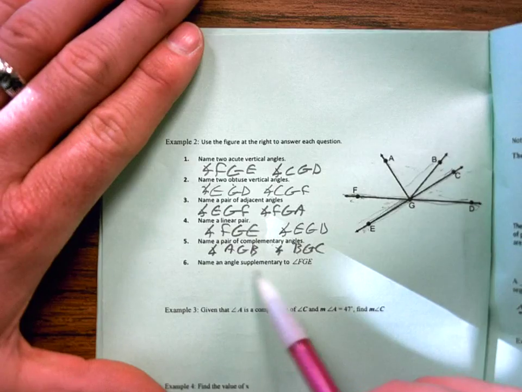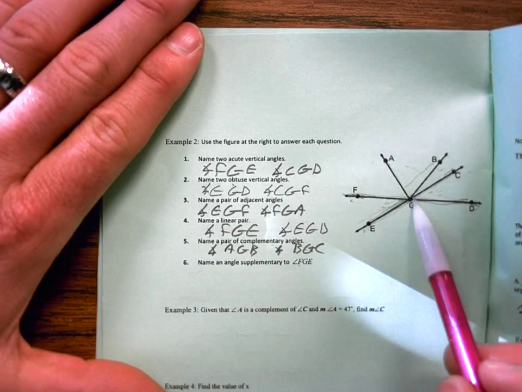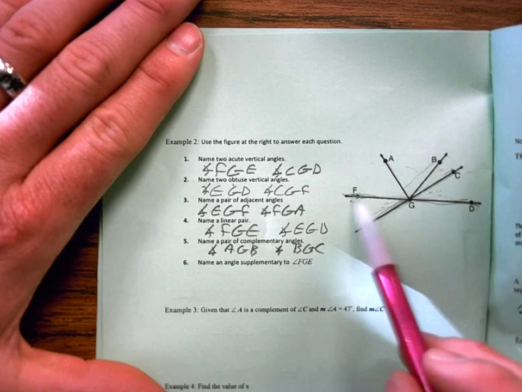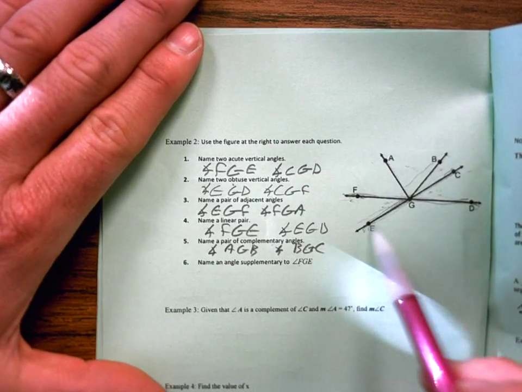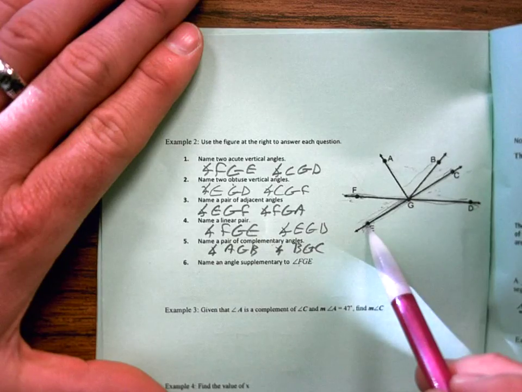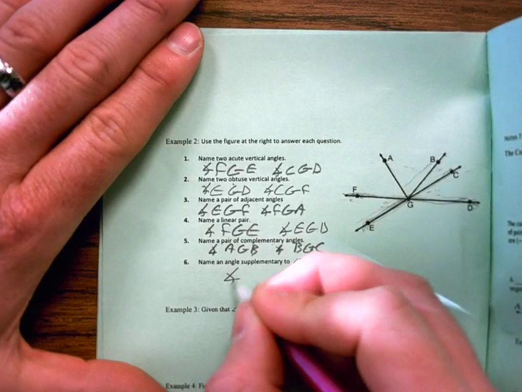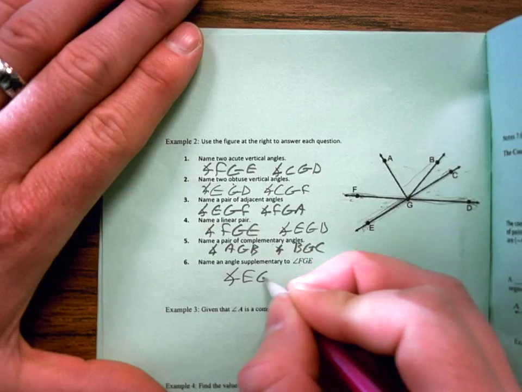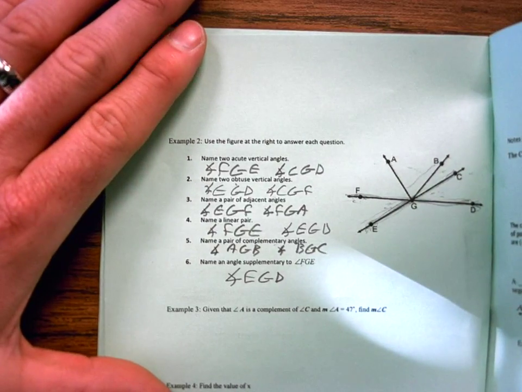Name an angle supplementary to FGE. Supplement means it's going to help it add up to 180. So that would be this angle, EGD. Okay, watch the next video.